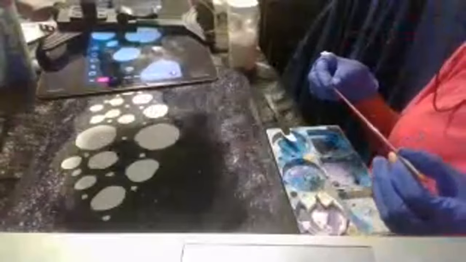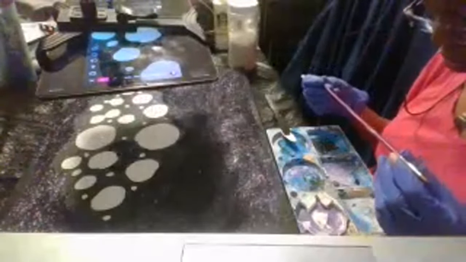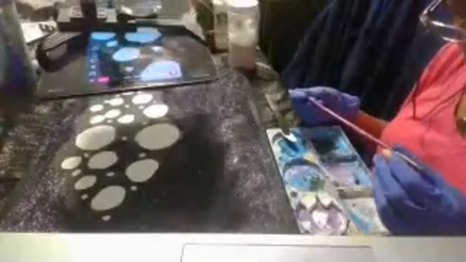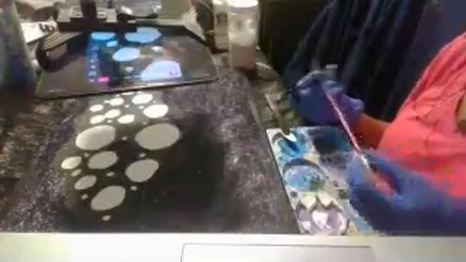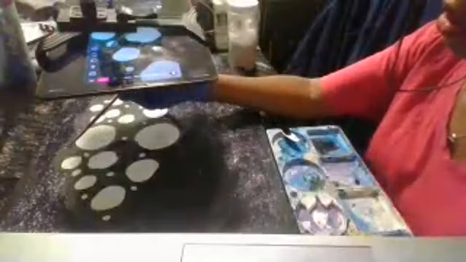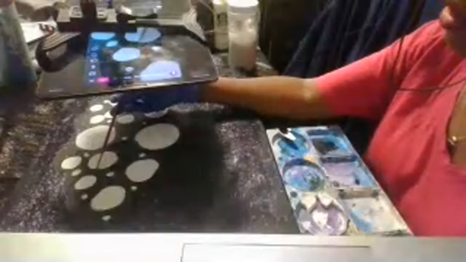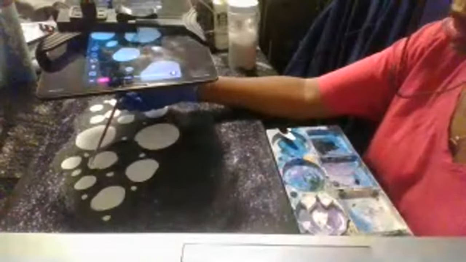Most of my brushes have a lot of paint on them, so I can't see the number on this. It says number 2. So it's a number 2 brush. It's very thin. Okay? So let's begin.